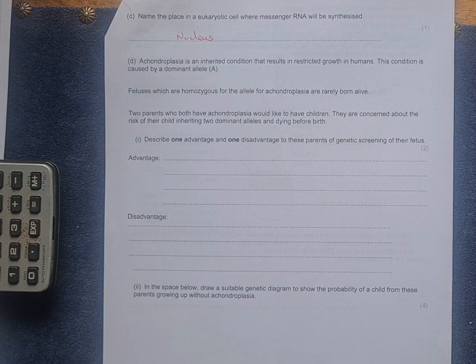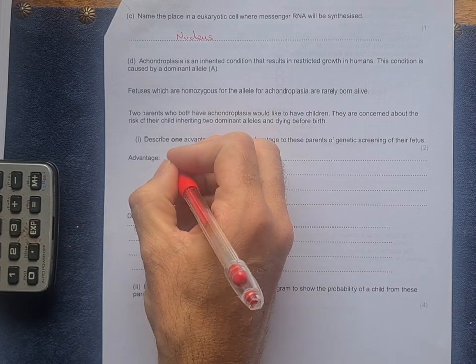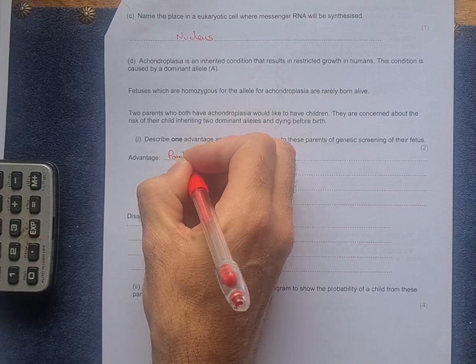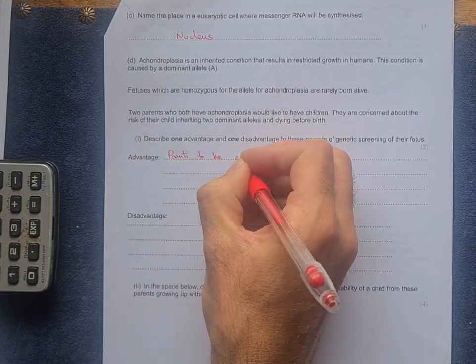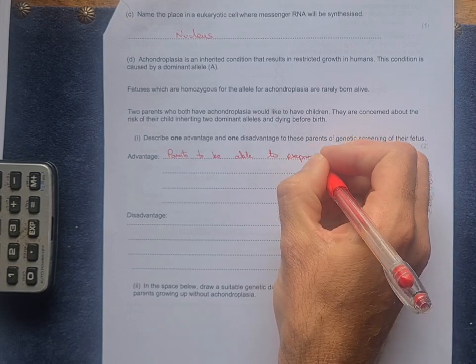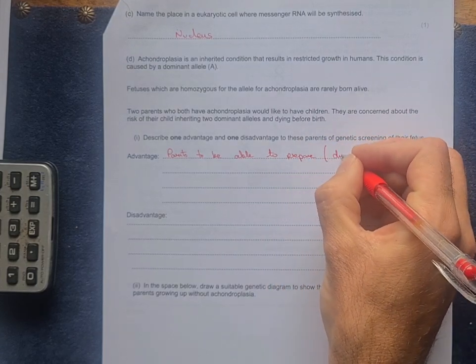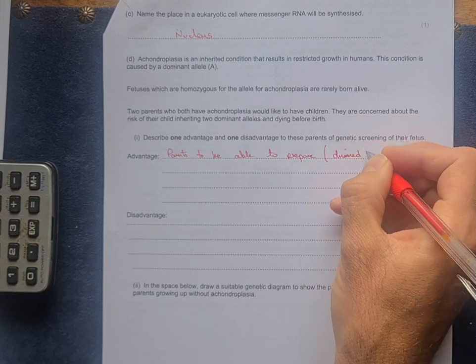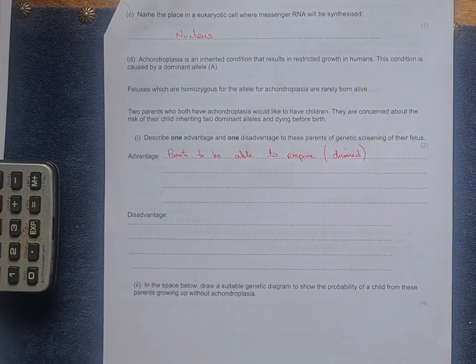I think guys, the best way to attack the genetic screening one, for the main advantages, is for the parents to be able to prepare. Okay, they can prepare themselves for a diseased child and set themselves up for that.